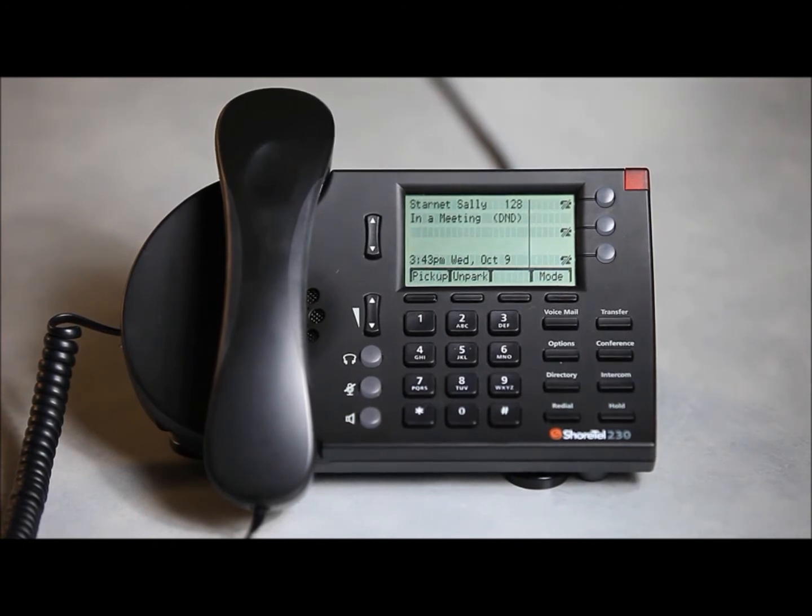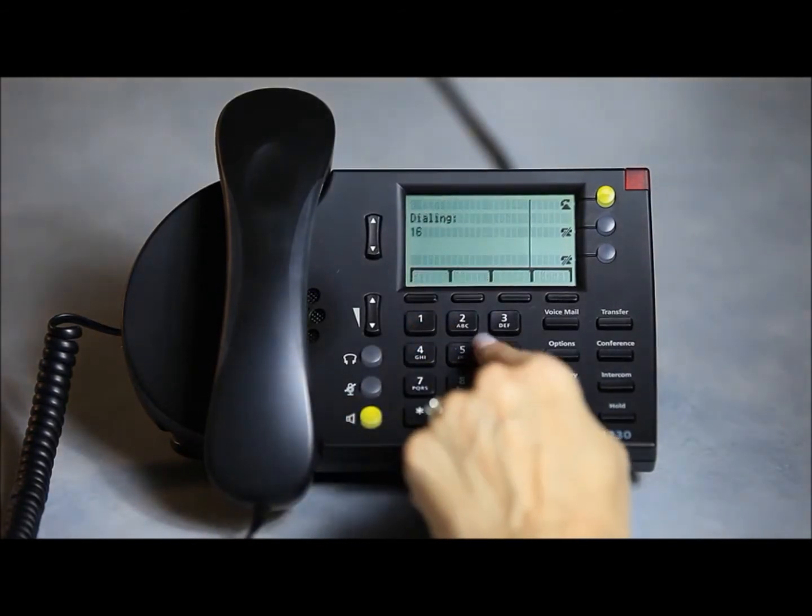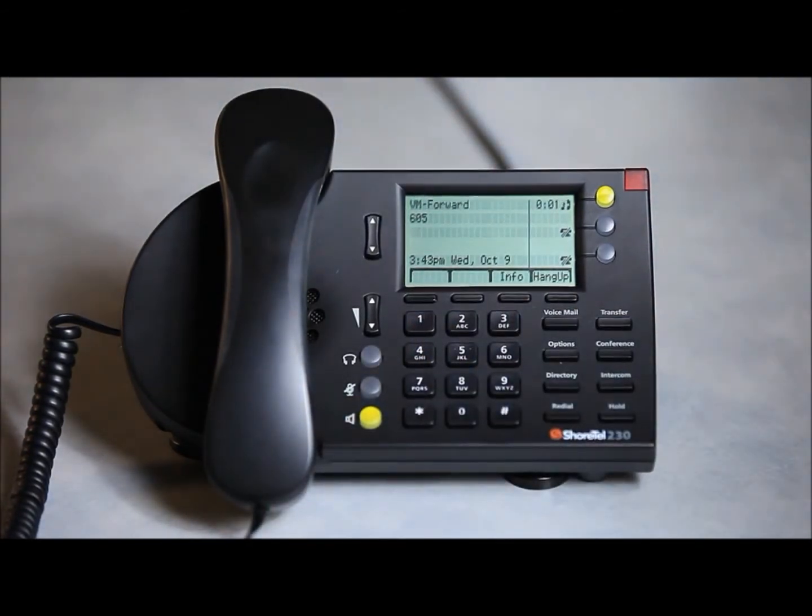Here is the system greeting for out of office. Your call is being forwarded to a ShoreTel voicemail system.